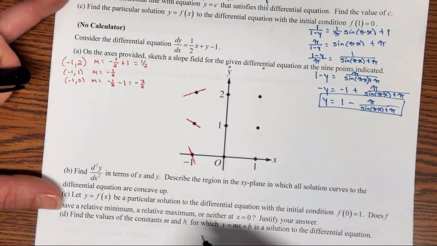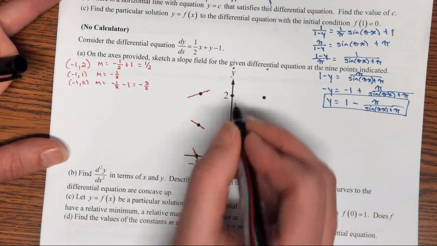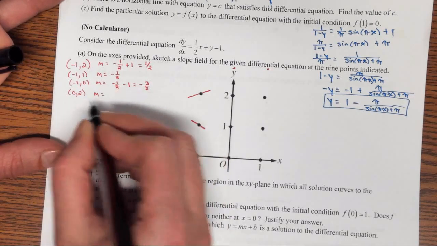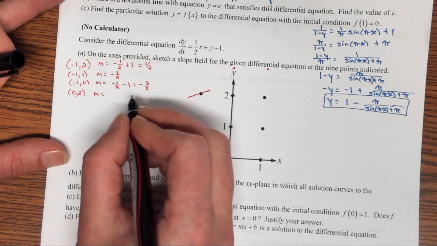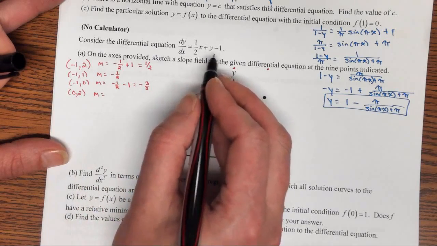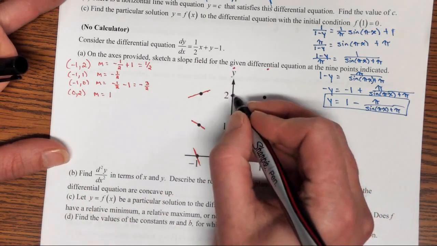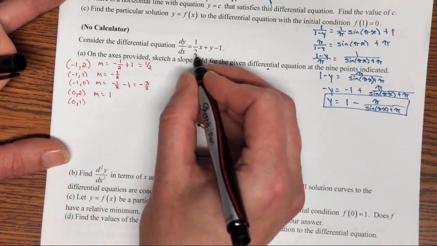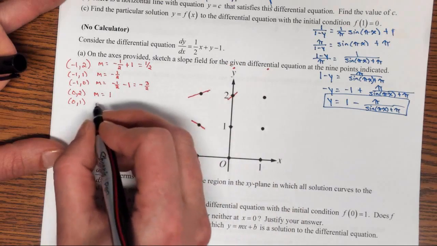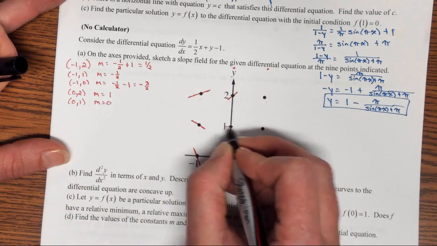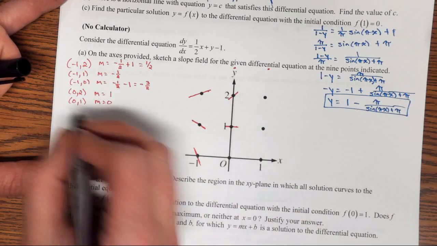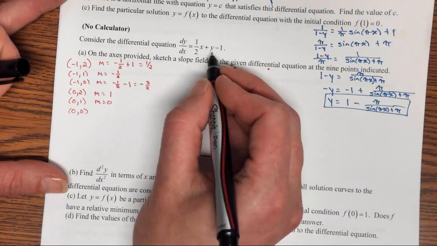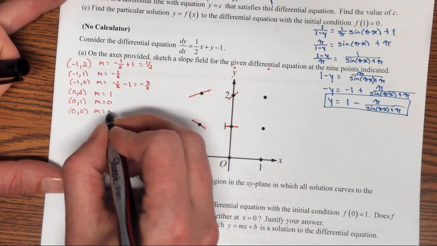Next one, 0, 2. Slope equals, plug in 0, I get 0, plus 2 minus 1 is 1. 0, 1. Plug in 0, plus 0 is 0. 0, 0. Plug in 0, 0 minus 1 is negative 1.